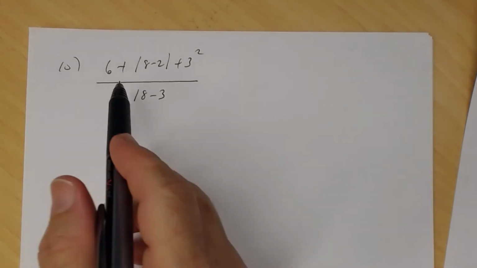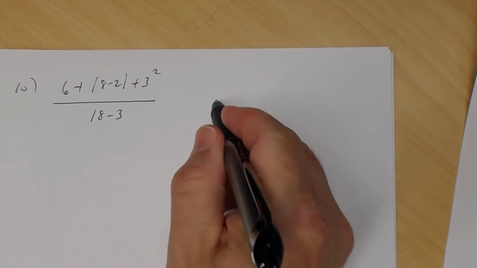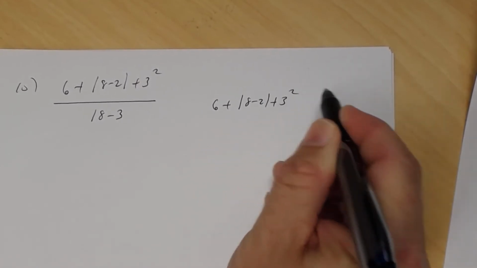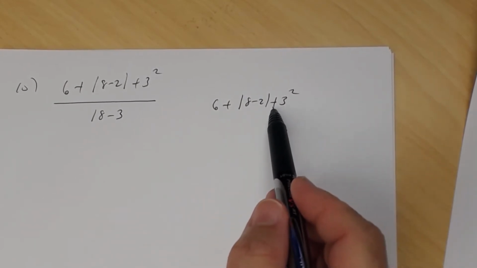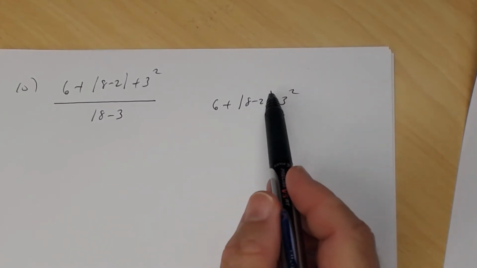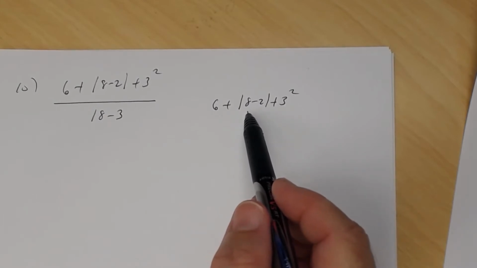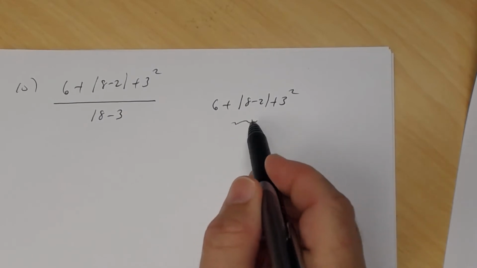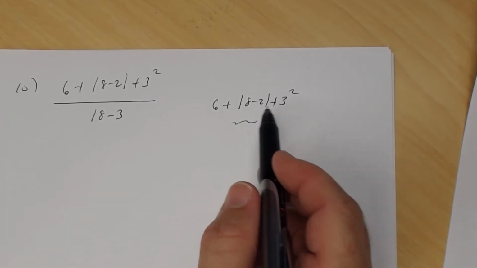Okay, so let's look at the numerator first. I'm going to rewrite the numerator right here. So here's my numerator. I have 6 plus the absolute value of 8 subtract 2 plus 3 squared. Okay, so I have addition, I have exponent, and again, remember, think of the absolute value bars as a grouping symbol. So in terms of the order of operations, I have to do the grouping symbol first. So this right here, and there's only one operation within the grouping symbol, so do it. 8 subtract 2 is just 6.